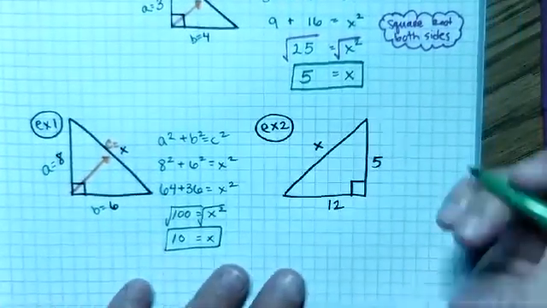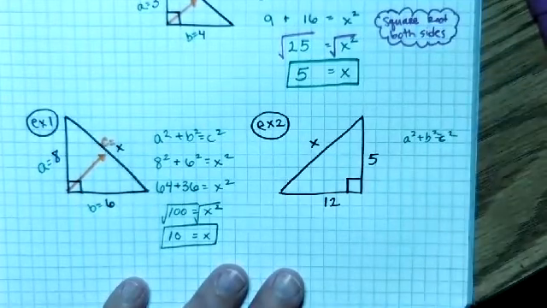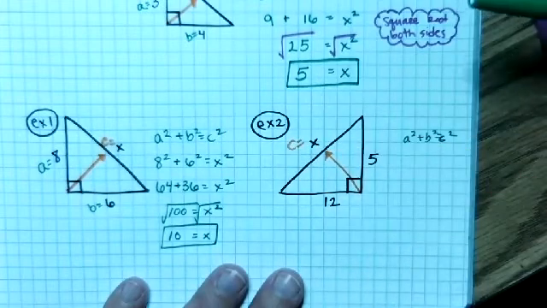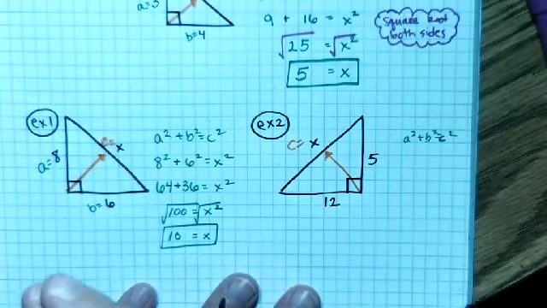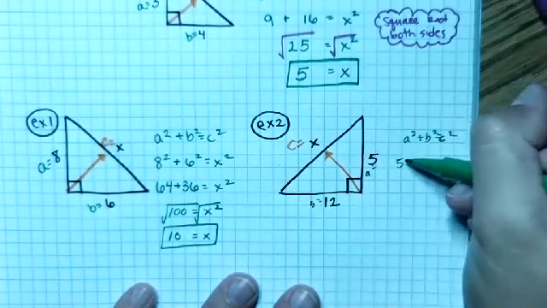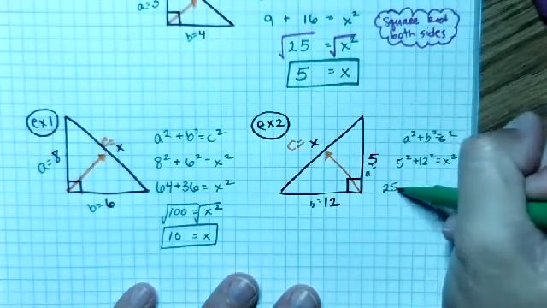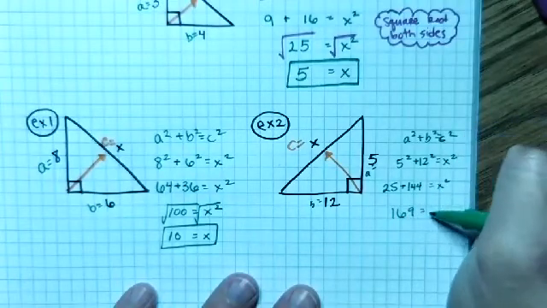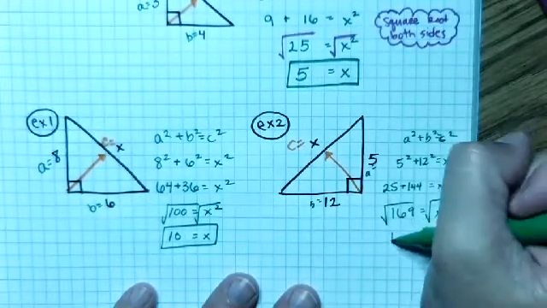And finally, example 2, again, A squared plus B squared equals C squared. I'm going to figure out where my C is to start. That is my X. It's not always going to be the X, so that's why I do suggest drawing that arrow so that you make sure that you know where your C is. And then we have A and B, so that's 5 squared plus 12 squared equals X squared. 25 plus 144 equals X squared. That's 169 equals X squared. And when you square root that, the square root of 169 is 13.